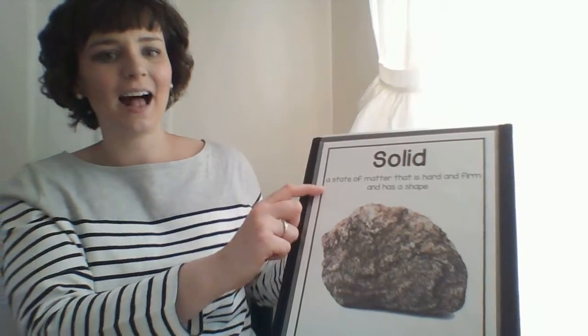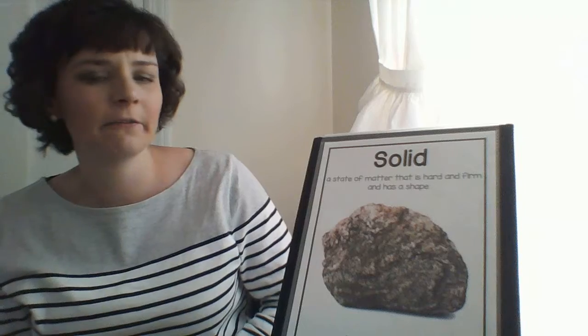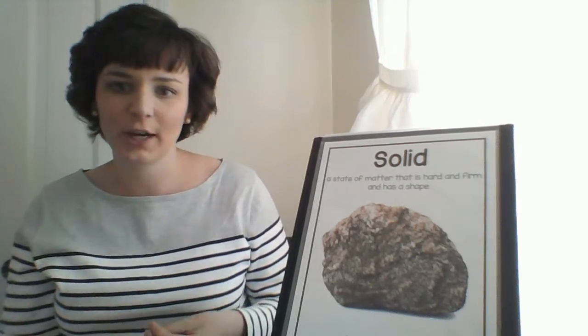Our next word is solid. Can you say that word? And that's a state of matter that is hard and firm and has a shape. Unlike a liquid, a solid can't change its shape.